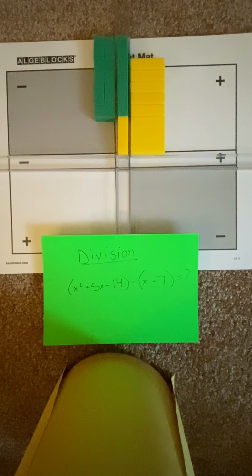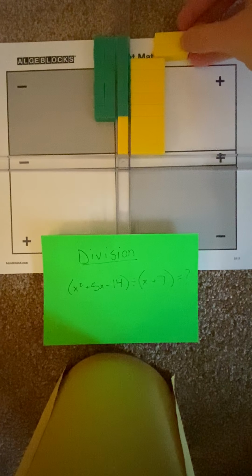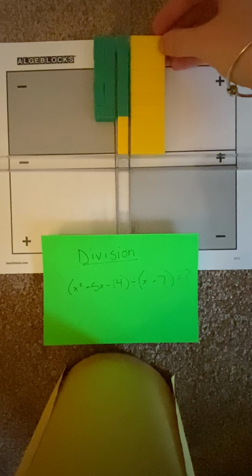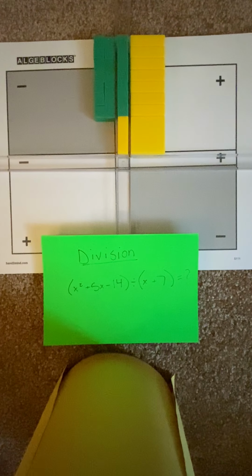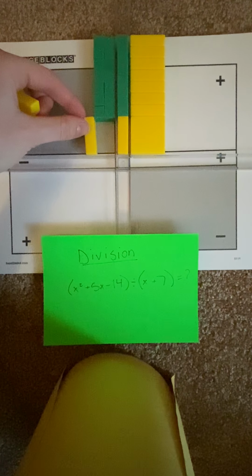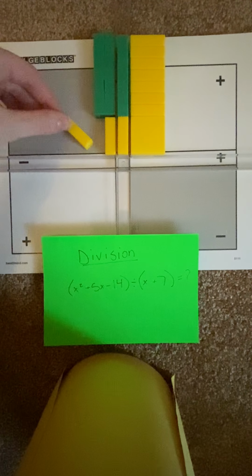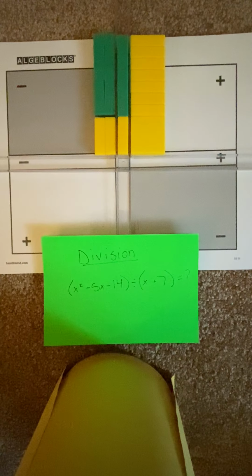So let's see what lines up with what we have in our factor track to complete our division problem. So I think we can add 2 more on the positive side to make it complete. And we can add 2 more going the other way, push these up a little bit, to make it complete on the negative side. And everything is lining up well. And there we have it. We have our complete rectangle.